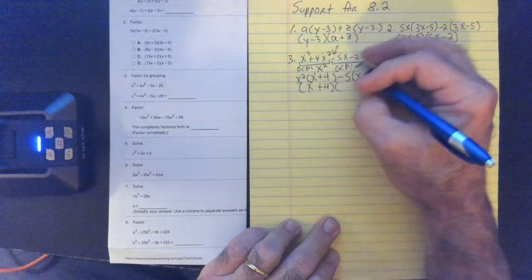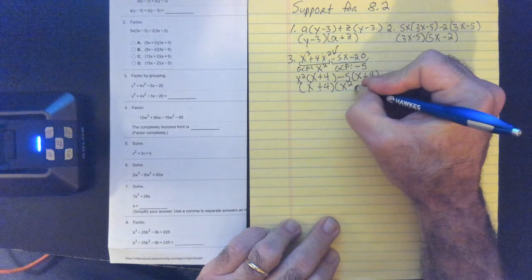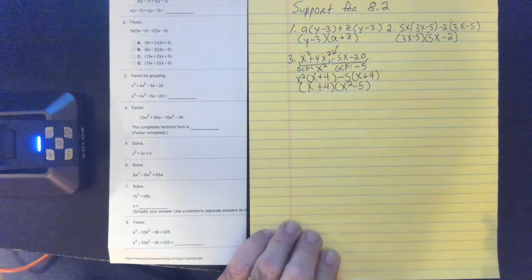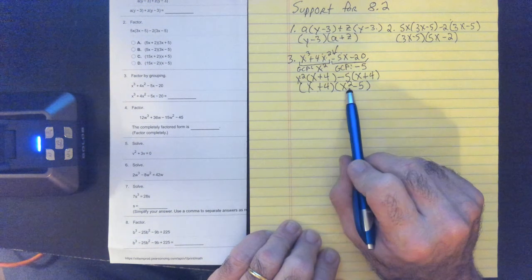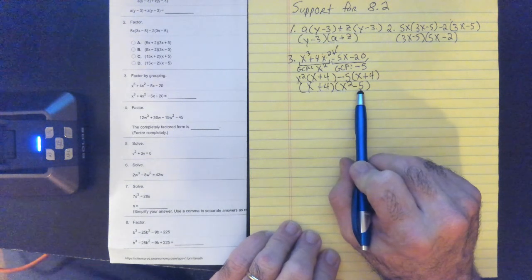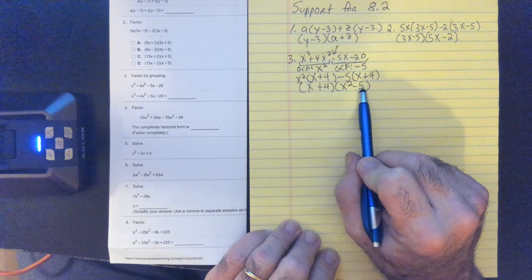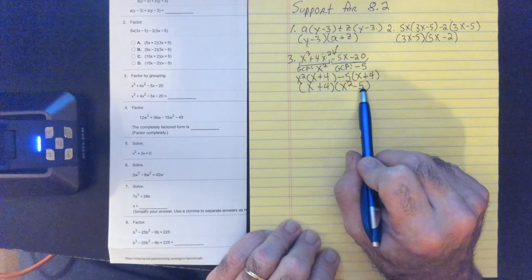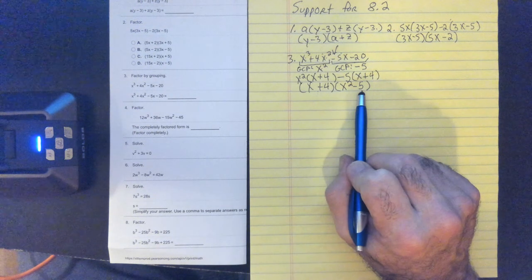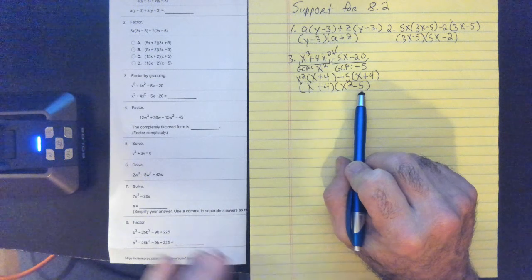So I'm going to get an x squared and then a minus 5. Now, since that's just an x, that factor is done. This has an x squared minus 5. I would go further if the 5 was a perfect square, like a 4 or a 9 or a 16 or a 25. But since it's a 5, it doesn't have a square root, so we stop there.